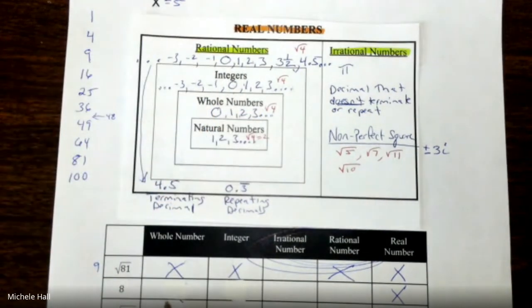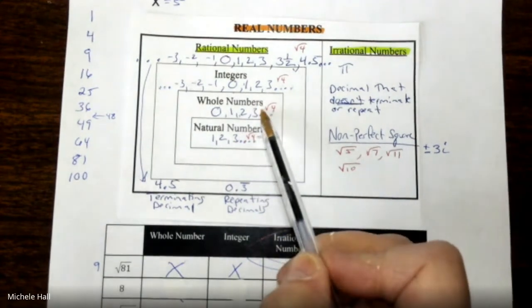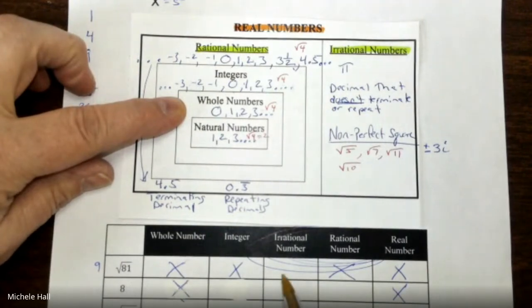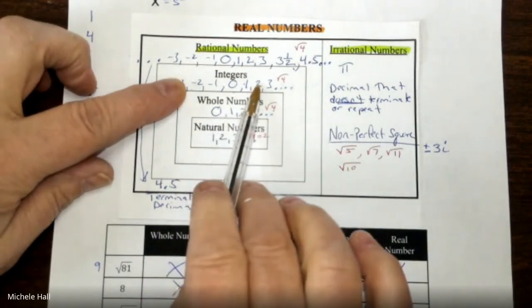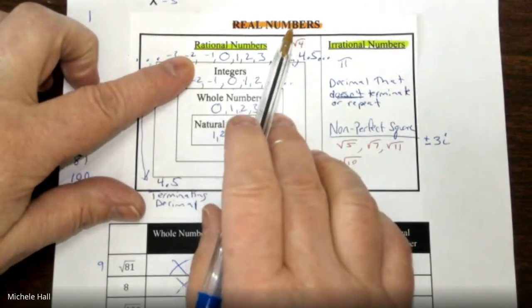All right, how about the number 8? Where's the first place I see the number 8? I see them where? In the whole numbers. They are in the whole numbers, my positive numbers, yes. So what's it going to do? It's going to continue all the way up. 8 is also in the integers. 8 is in the rationals, and they're all real numbers.